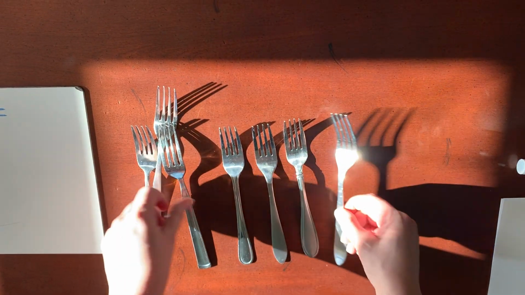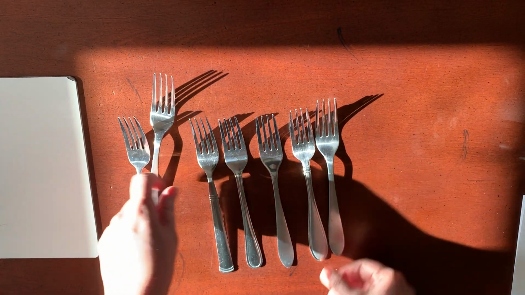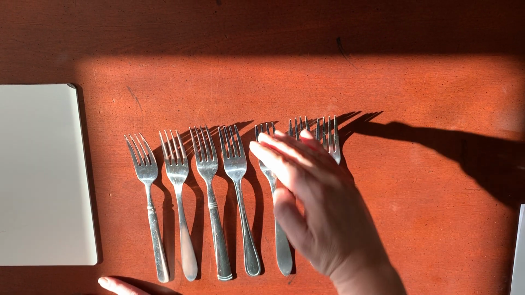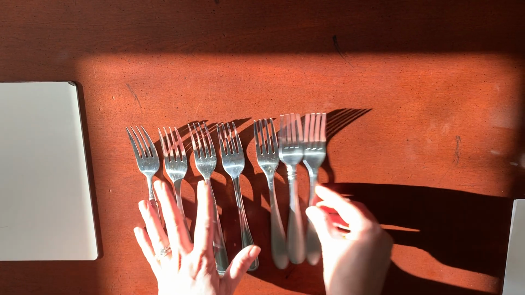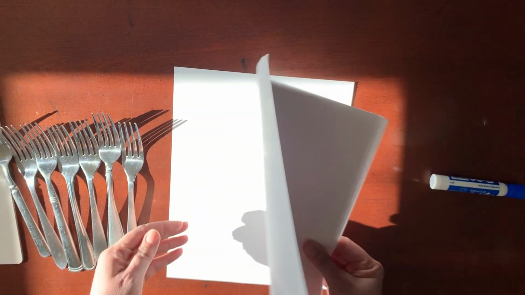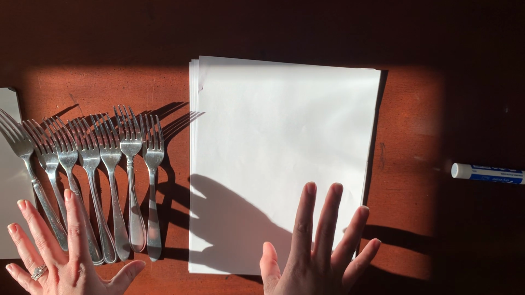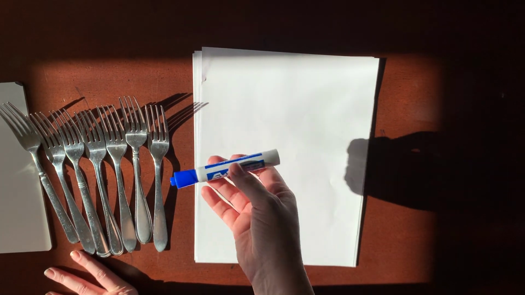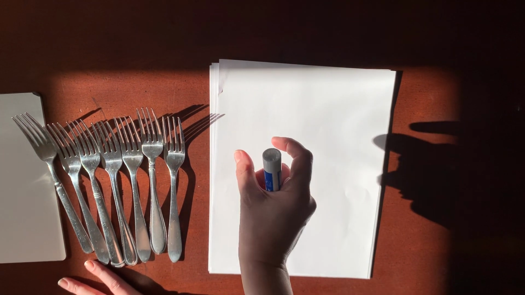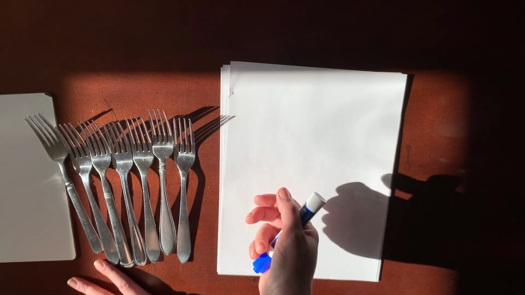Remember, when you are measuring, all of the forks or whatever object you decide to use have to be the same length. So make sure they're the same size. And I also have pieces of paper. You can use any two objects that you have at home. It could be markers, it could be your own feet, something big, not like little paper clips like the other time that we did it, okay?